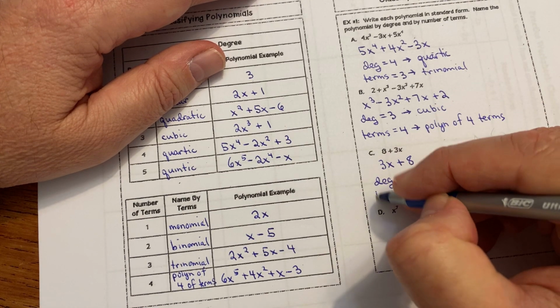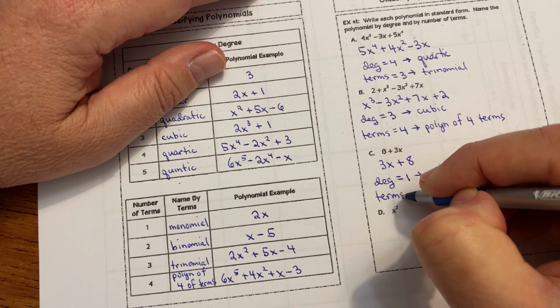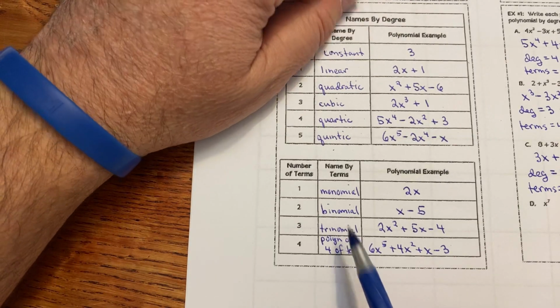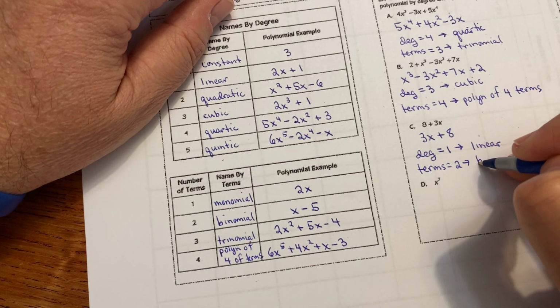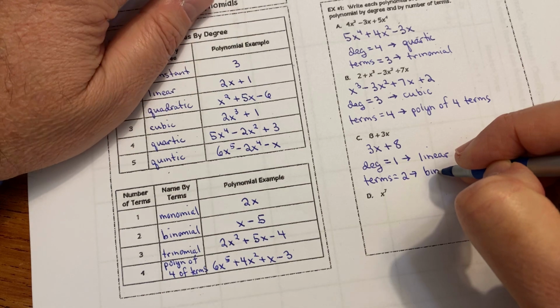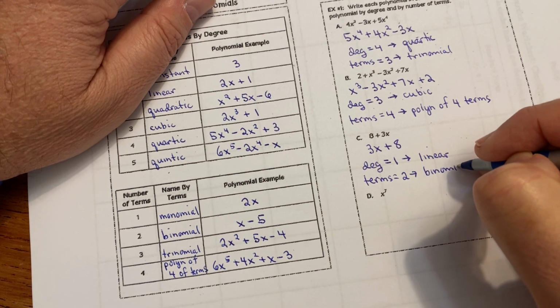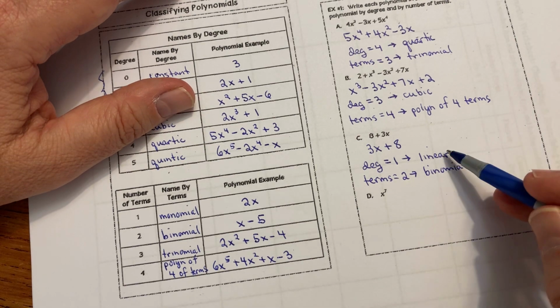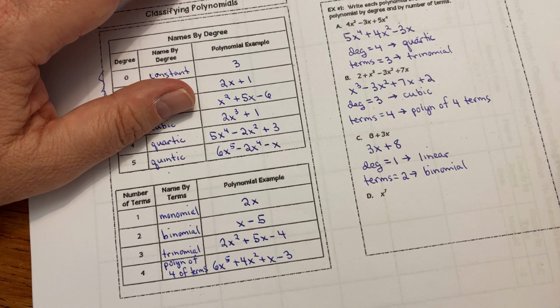And there are 2 terms, so the number of terms equals 2. And on my list, 2 terms is called a binomial. Just like on a bicycle, it has 2 wheels. So that's a linear binomial.